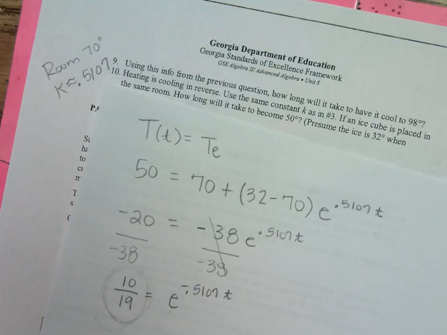And what do you end up with? It's the same number but positive? I got the same number but positive.